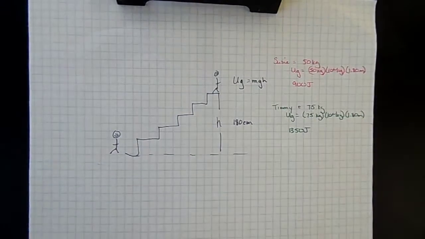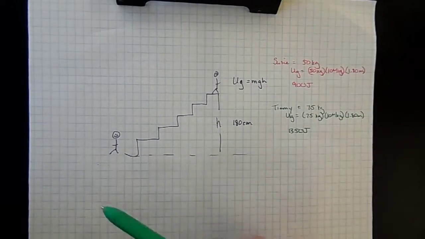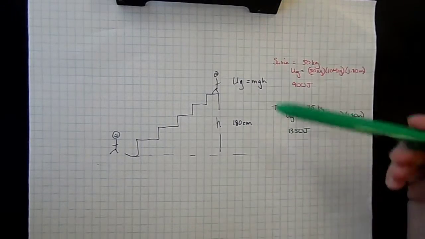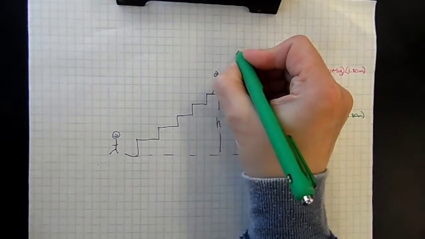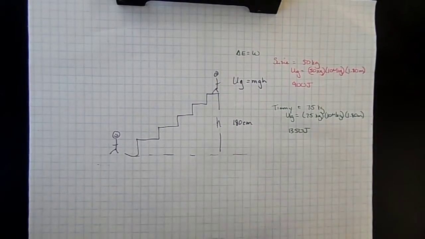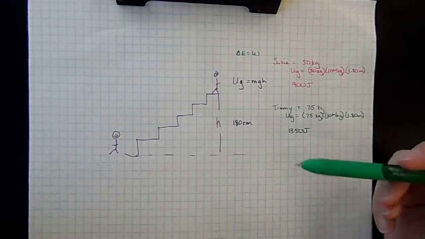Now this is also the amount of work that was done, right? So in order to go from here to here, we had to do work, right? This change in energy is our work. So since we changed energy, we did work.